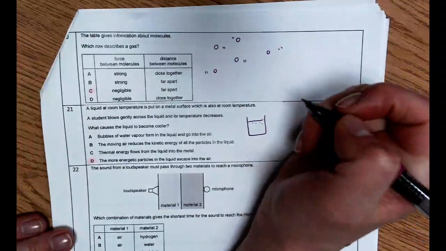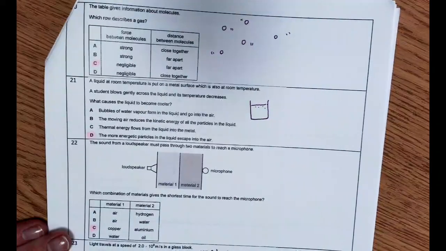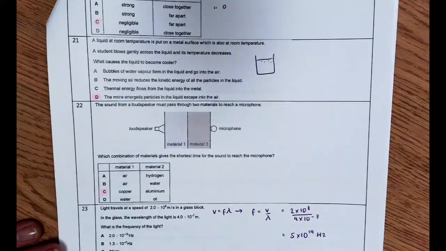I think they did. So 21, a liquid at room temperature is put on a metal surface which is also at room temperature. A student blows gently across the liquid and its temperature decreases. What causes the liquid to become cooler? Okay, so we know it's at room temperature, so it's not boiling off, so it must be that evaporation is occurring. That's the first thing to notice.